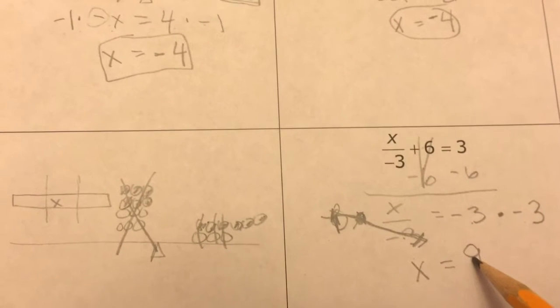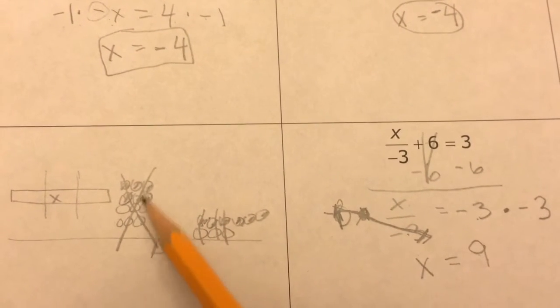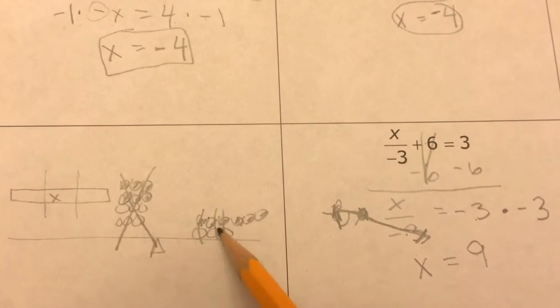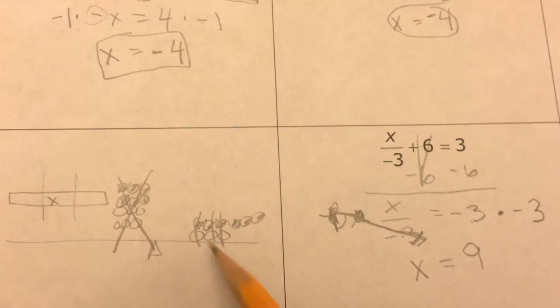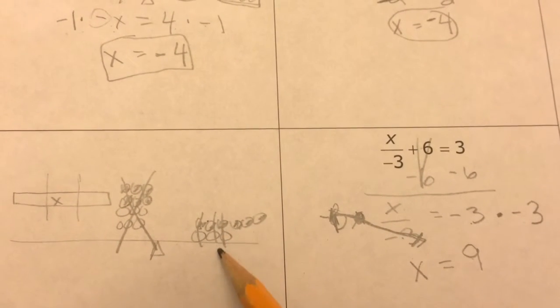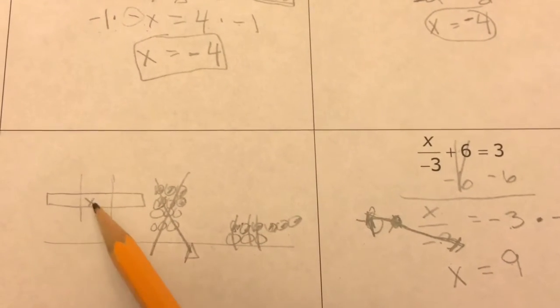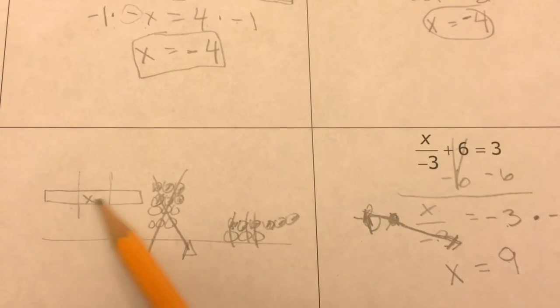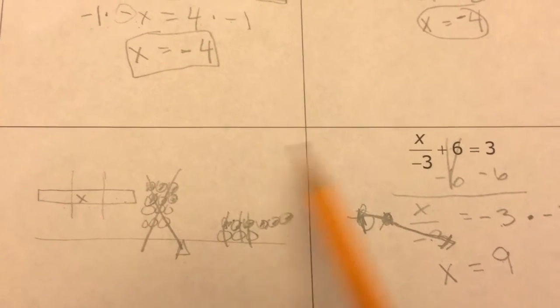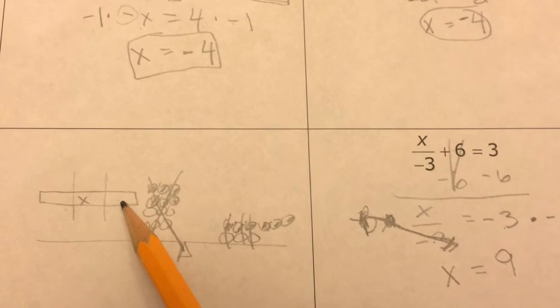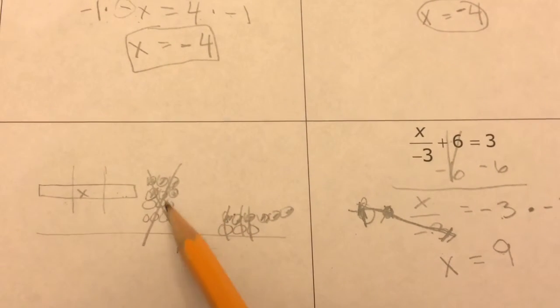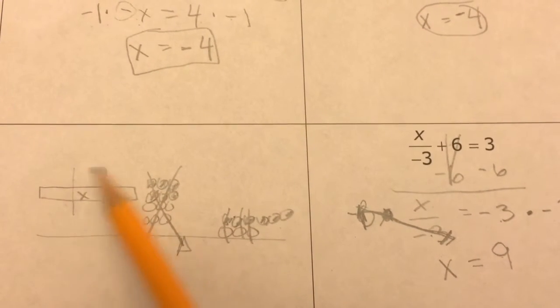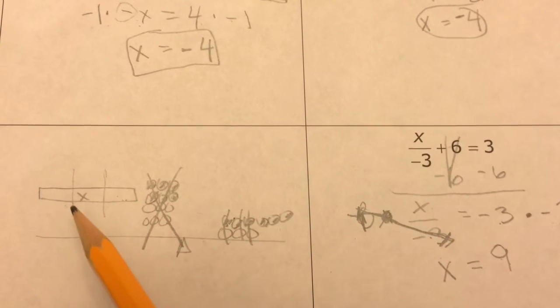Well, let's check that with the picture. So we already got rid of the 6 here and added the -6 and canceled these out. So I have x broken up into 3 pieces. I don't really worry about the negative sign in my pictures unless I'm drawing these chips. So with the multiplication division, I'm not totally worried about it.